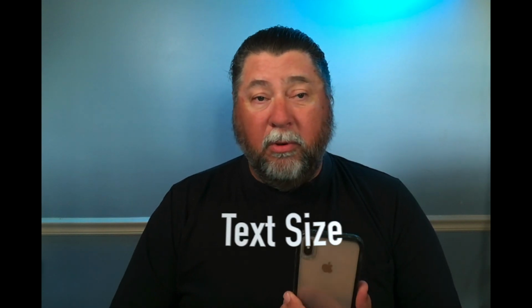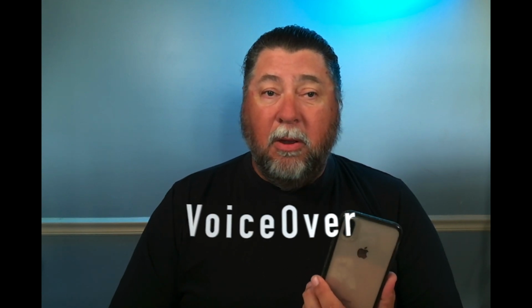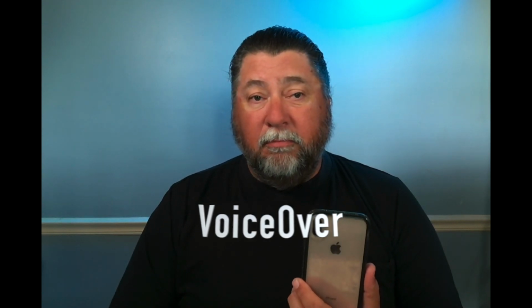Well, with accessibility settings, we're going to go in, we're going to set the text size, we're going to even make it bold. We're going to look at how to set up and use VoiceOver. We're going to briefly look at Zoom, Magnifier, and some other accessibility settings that are available for free, no additional cost, that are hidden inside these little gems. So if that sounds like something you or someone you know would really enjoy and benefit from, stay tuned.